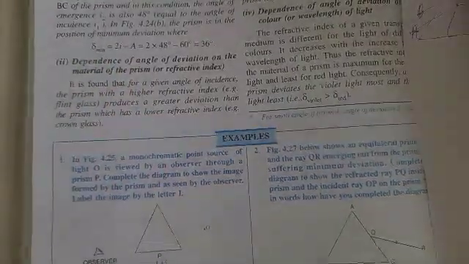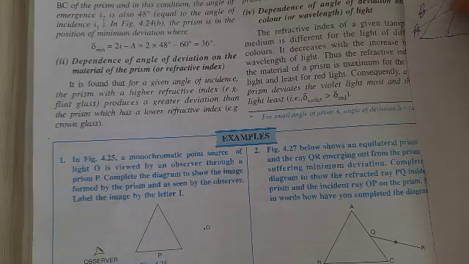Is that okay? Right, now material of the prism, actually what they mean is the density of the prism, the density of the material or the density of the medium. So more the density, more will be the refractive index and more will be the deviation. It is found that for a given angle of incidence, prism with higher refractive index. Now when they say higher refractive index, actually higher refractive index happens due to the density. More the density, more will be the refractive index, and therefore the deviation will be more. Fine. Then dependence of the angle of deviation on the angle of the prism.